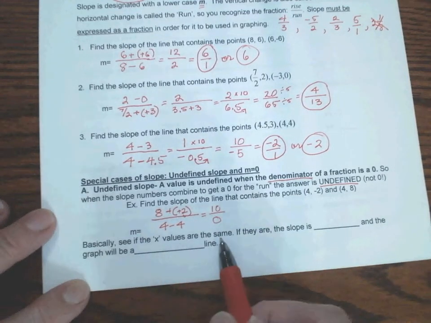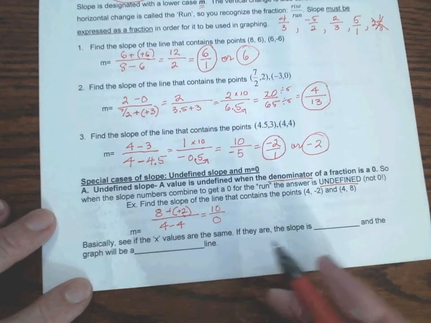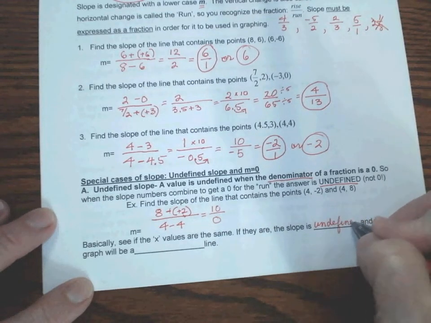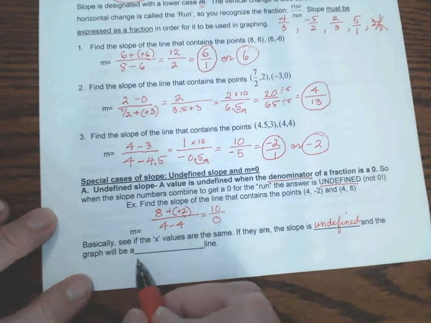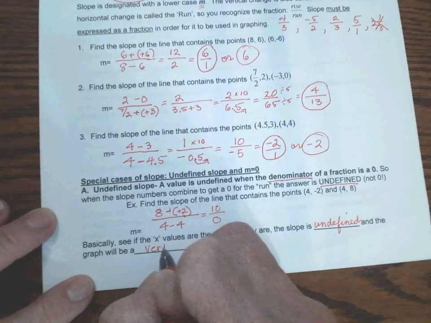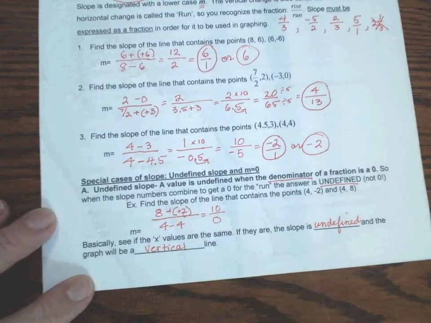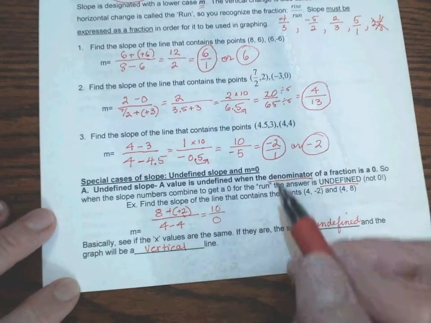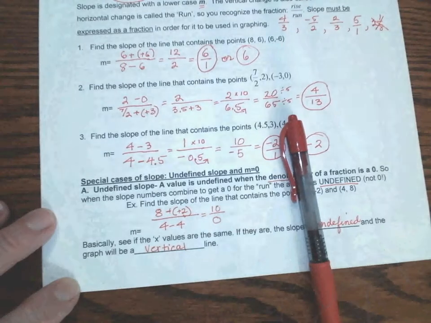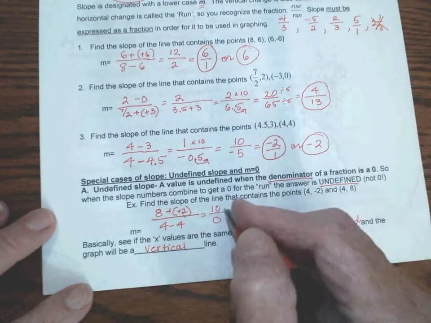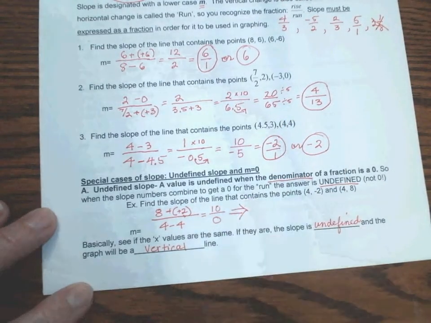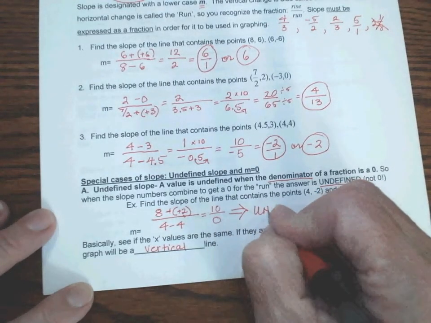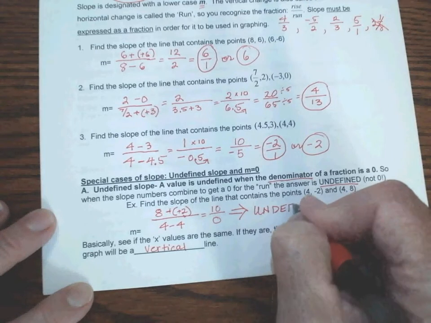So here basically, if the x values are the same number, then the slope is going to be written as undefined. Okay? And the graph is going to be a vertical line on the graph. You could plot those 2 points, but you would be able to see that the line is going to go up and down. It'll be a vertical line that looks something like that. So now here, when you write your answer, that's not your answer. The word that you write is undefined.